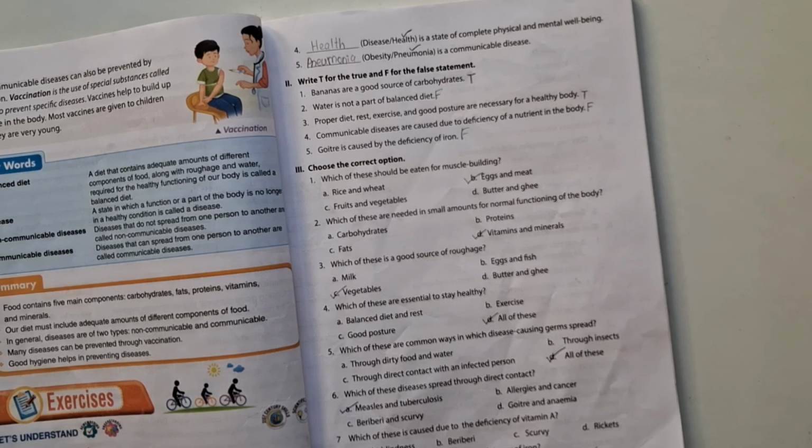Second one, write T for the true and F for the false statement. Bananas are a good source of carbohydrates. True. Water is not a part of a balanced diet. False. Proper diet, rest, exercise and good posture are necessary for a healthy body. It's true. Fourth one, communicable diseases are caused due to deficiency of nutrients in the body. False. Fifth one, goiter is caused by the deficiency of iron. False.